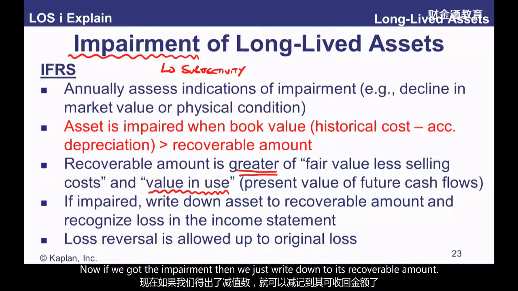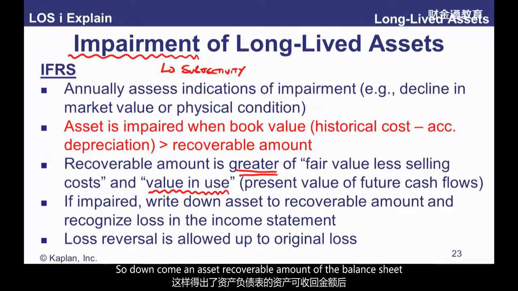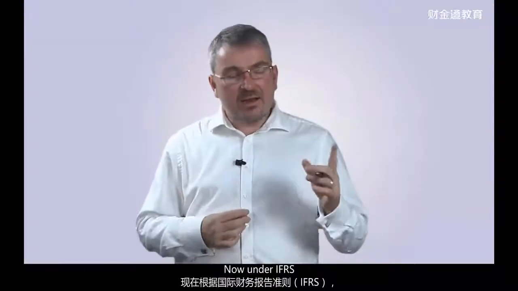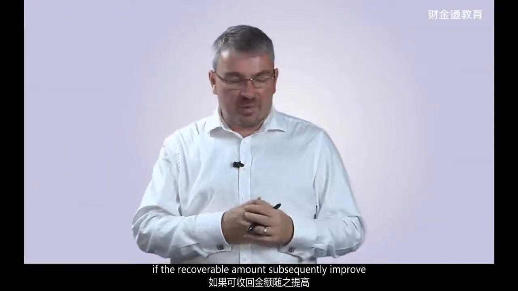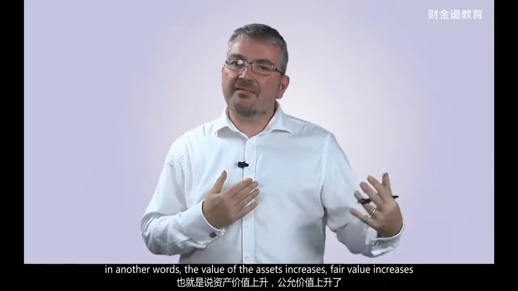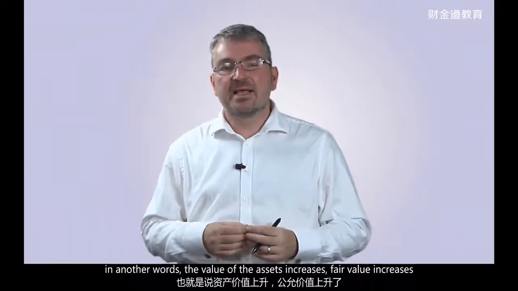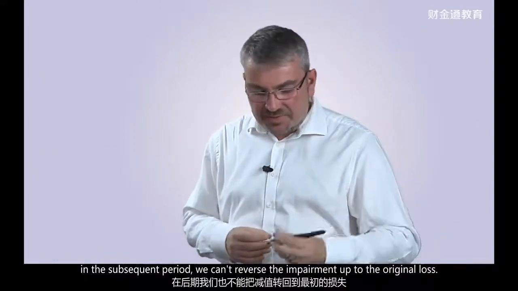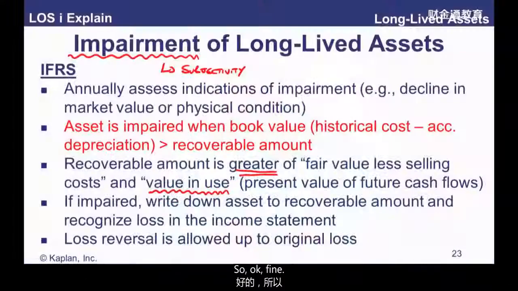Now, if we've got an impairment, then we just write the asset down to its recoverable amount. So down comes the asset to recoverable amount in the balance sheet. The other side appears as a big expense, again typically an unusual or infrequent item if it's material. Now, under IFRS, if the recoverable amount subsequently improves, in other words, fair value increases in a subsequent period, we can reverse the impairment up to the original loss. Okay, so fine. So loss reversal is allowed.